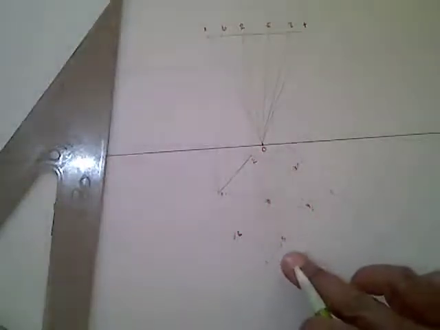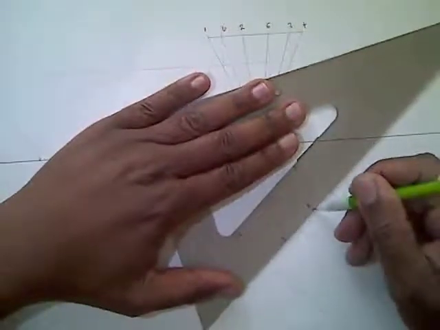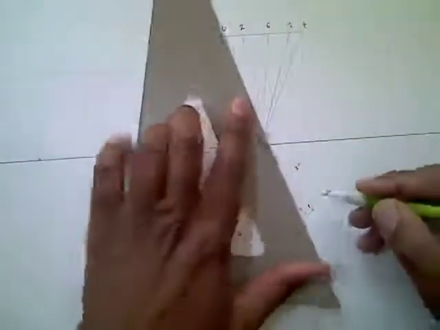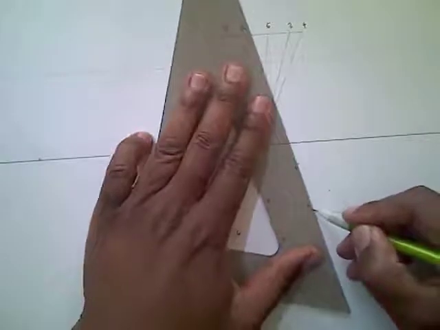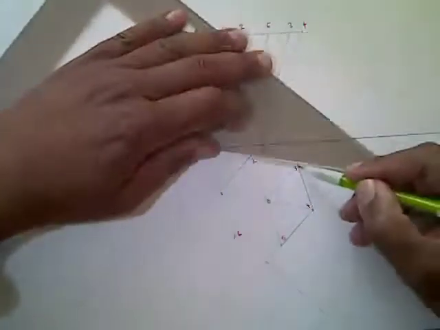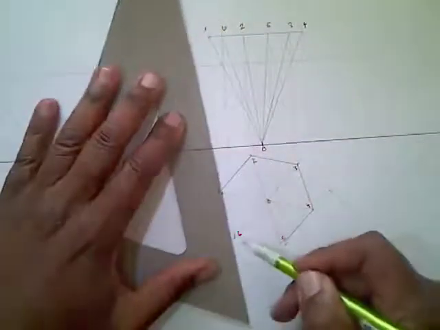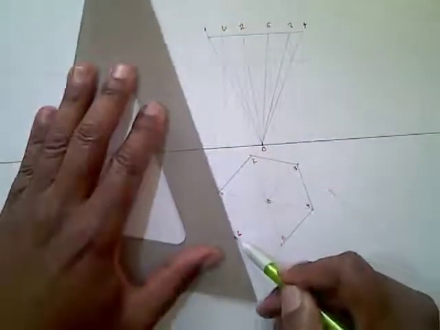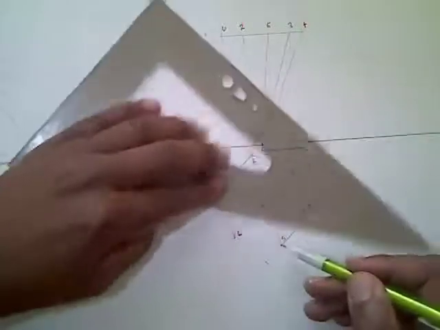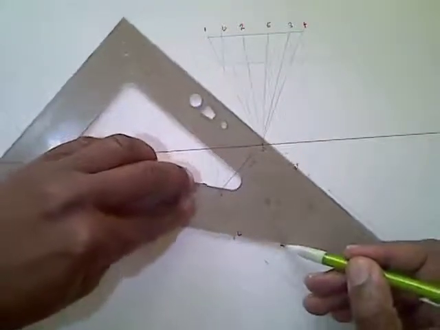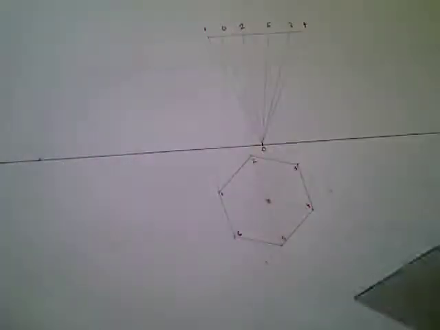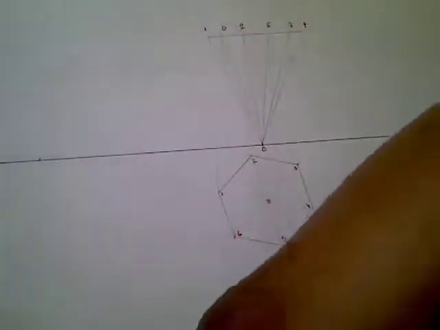Now, I'm coming to my hexagon. Maybe I can darken it so that they can see it, maybe it's not visible enough from a camera. These are not dark lines. I repeat, these are not dark lines. These are faint lines. I'm just giving it some darkness so that you see where we are.